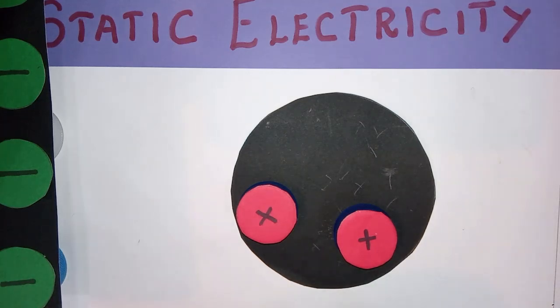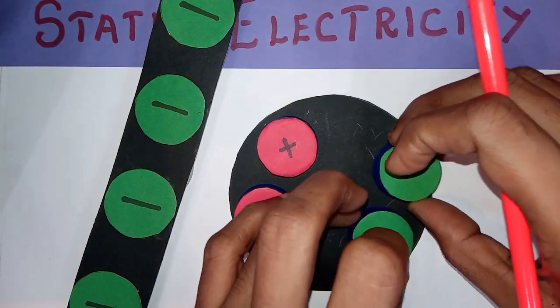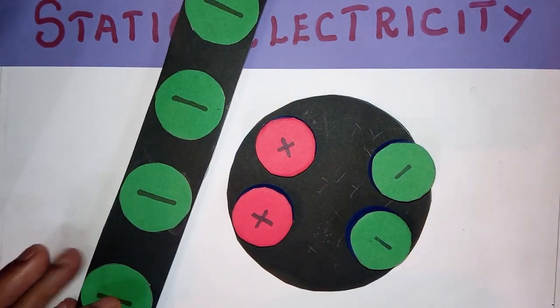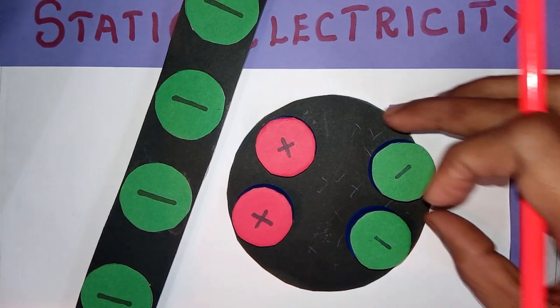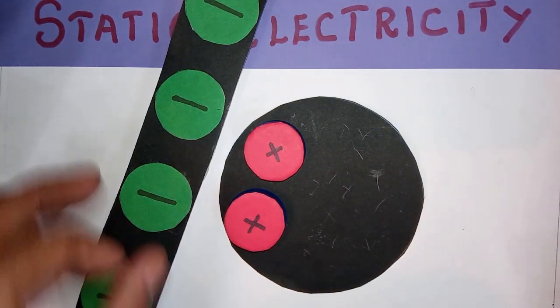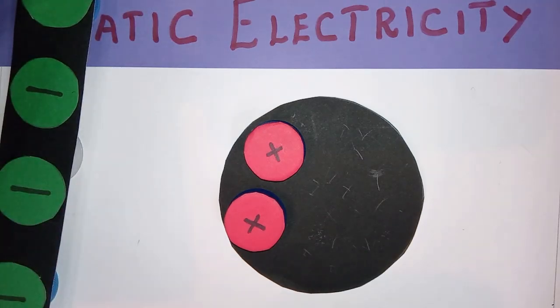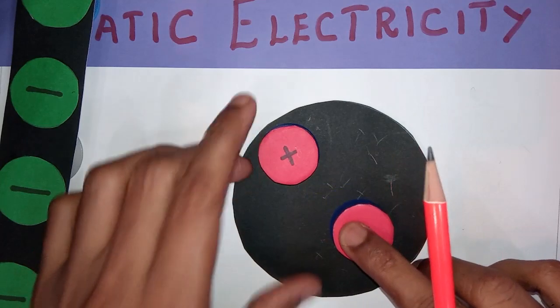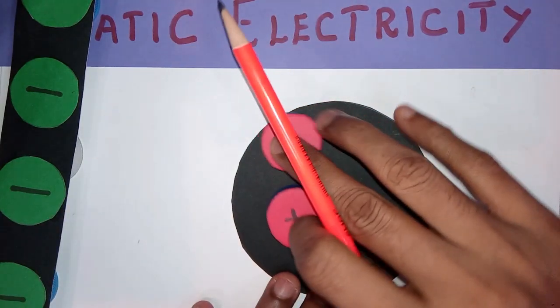Don't think it moved. Okay, in this lesson, protons can't move. I repeat, after placing the rod, it becomes like this. Then we place the earth. Then electrons move from the object to the ground. Removing the earth, and once you remove this charged rod, what happens? This becomes like this. It means plus doesn't move.